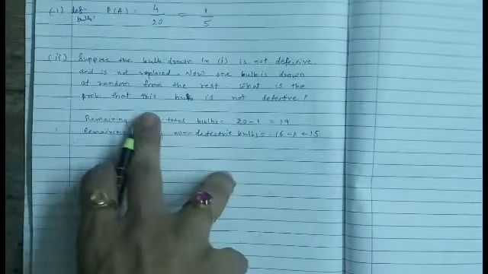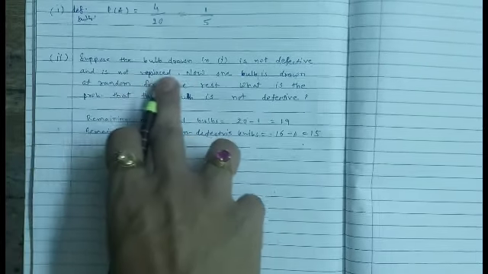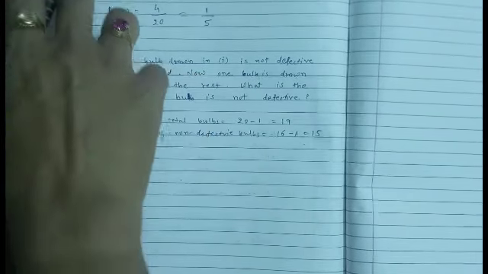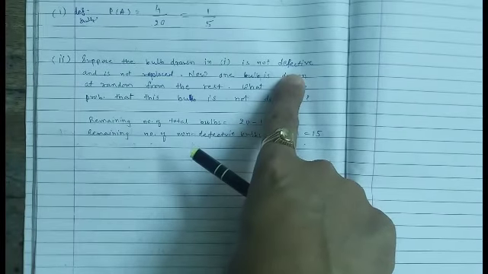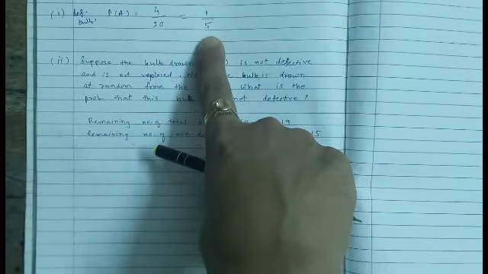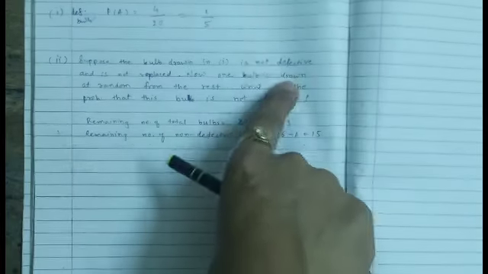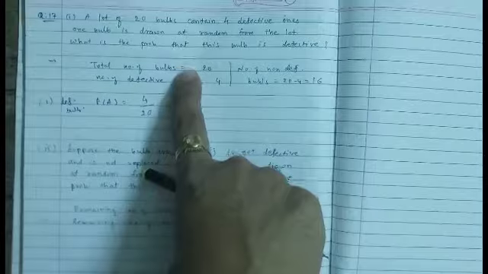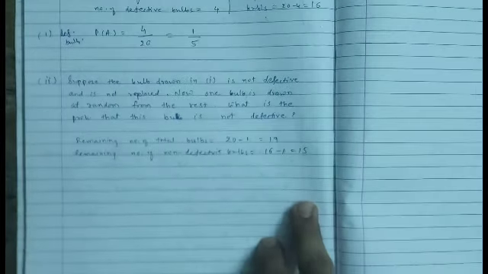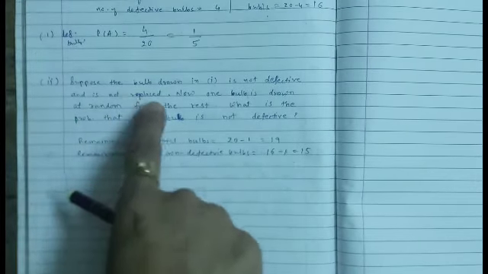Now the further question is, see the question carefully. Suppose the bulb drawn in the first question, means the previous one, is not defective. Earlier we got the probability for a defective bulb, but suppose we assume that the bulb which was selected in the first case was not defective and not replaced.